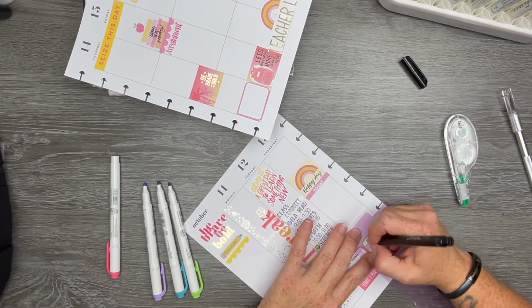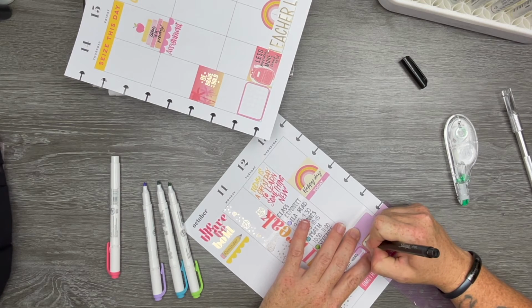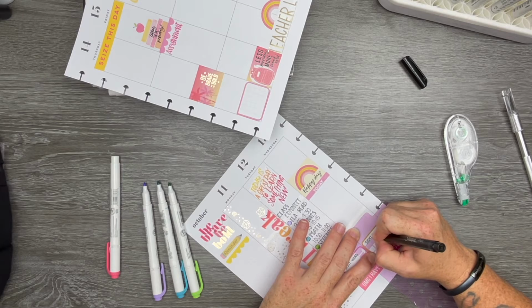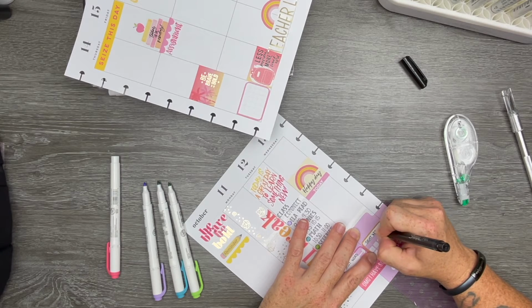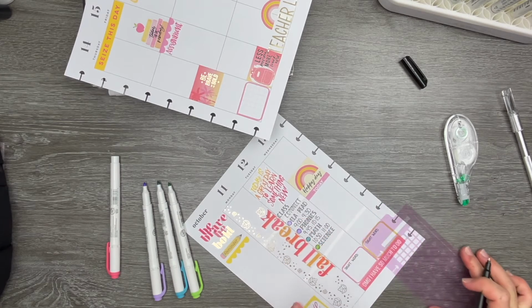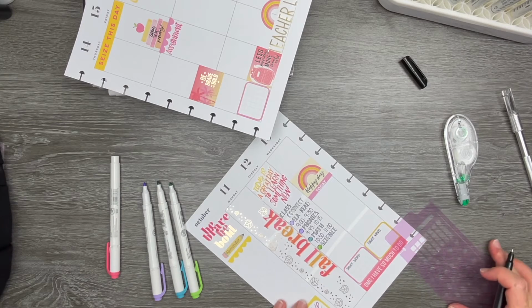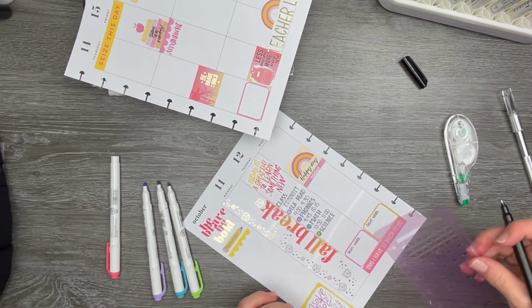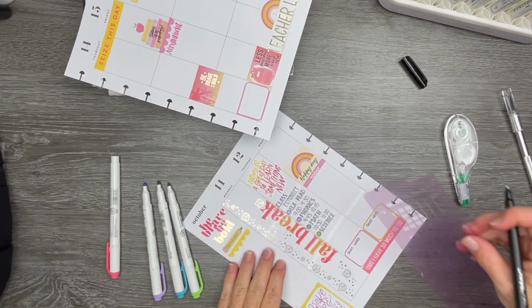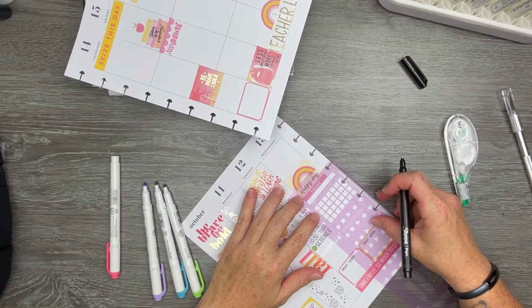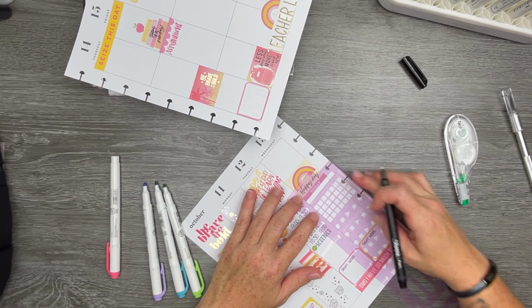I don't know if y'all can hear her, but I have a miniature Shih Tzu, and her name is Luna. She wants to come inside the room with us.